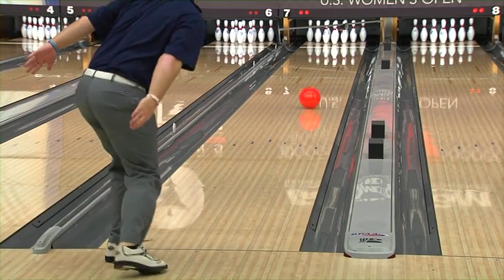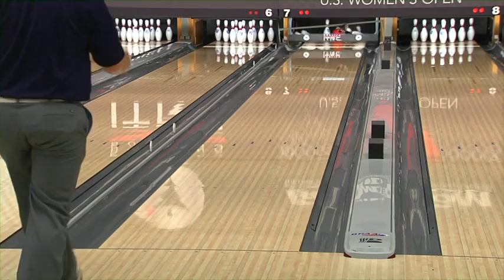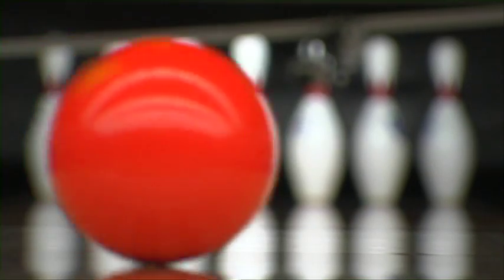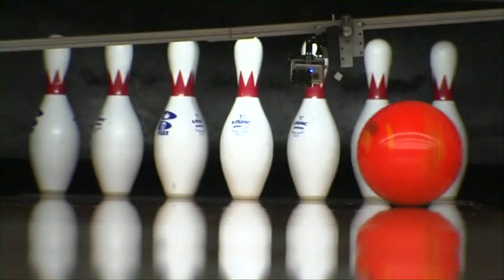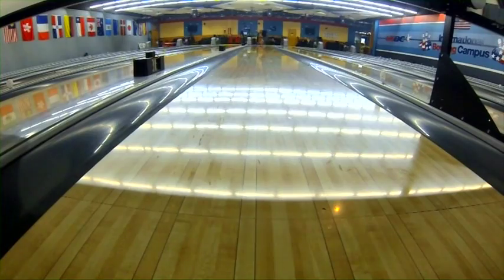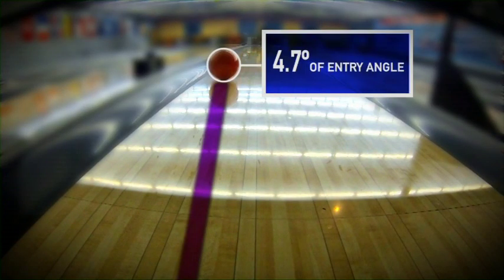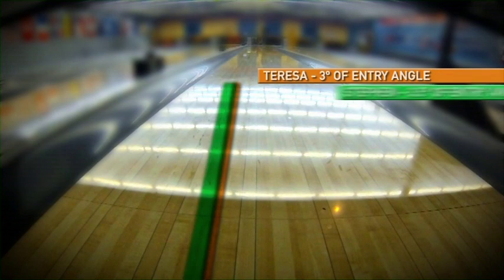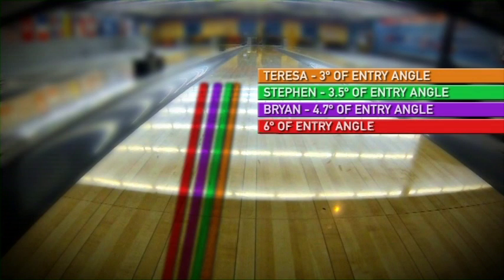And last we have Brian. Now Brian is our larger hook player, higher rev player. And you can see he's trying to create as much angle as he can on this shot. But let's take a look at the back. You can actually see that even from this end, from the back view, it looks like it's hooking a lot. But from the pin view, that ball's still going pretty straight down at the pins. Of the three that we have, Brian is the one that's most likely to be able to get that 6 degrees of entry angle.